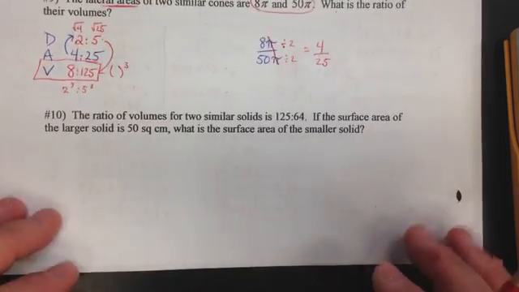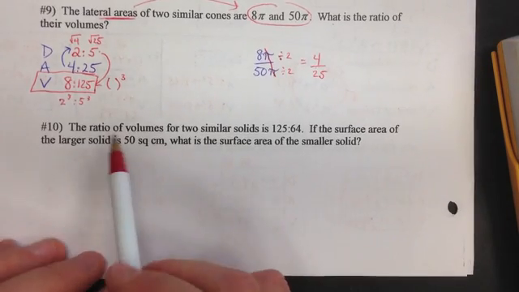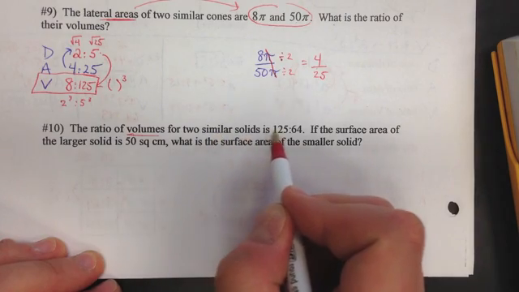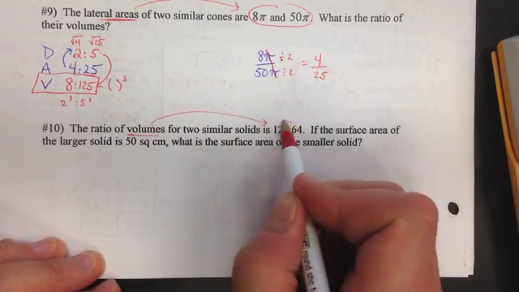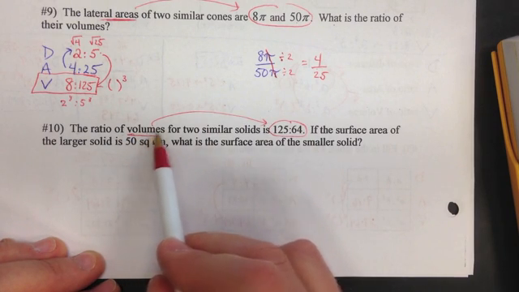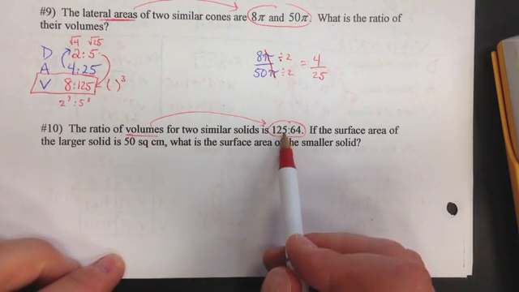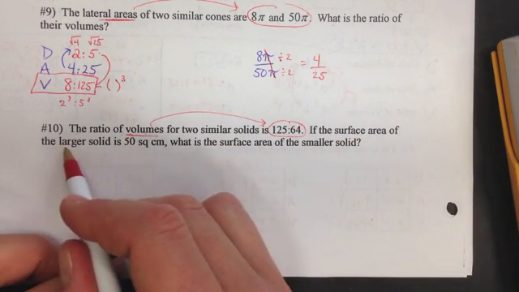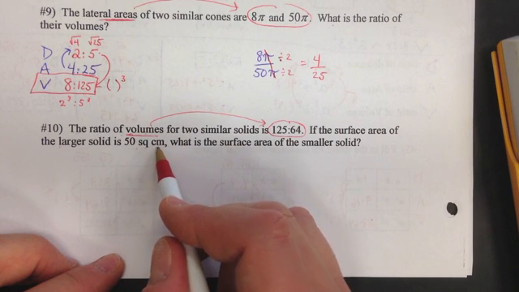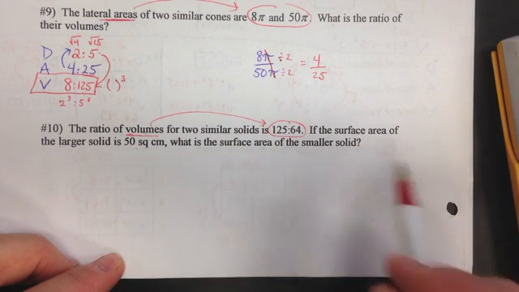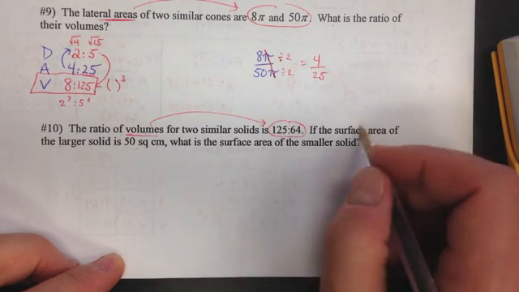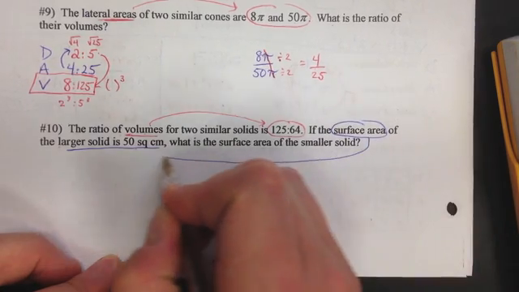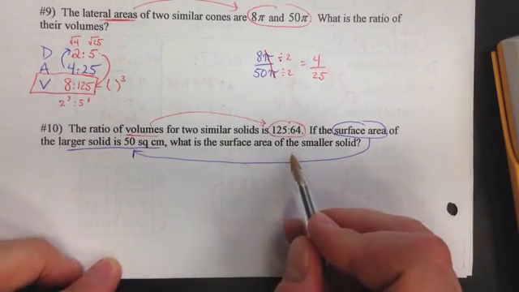All right, now number 10. Let's go ahead and read it first. The ratio of volumes for two similar solids is 125 to 64. Okay, they give us that. That's nice. If the surface area of the larger solid is 50 square centimeters, what is the surface area of the smaller solid?